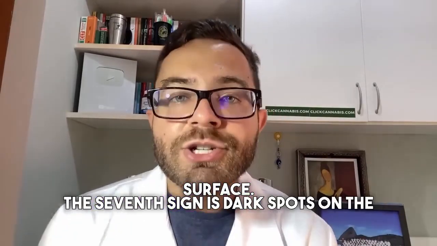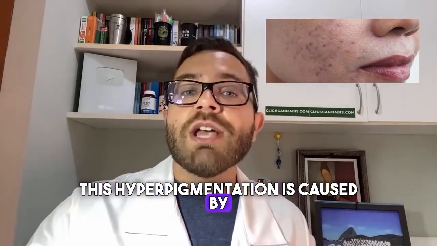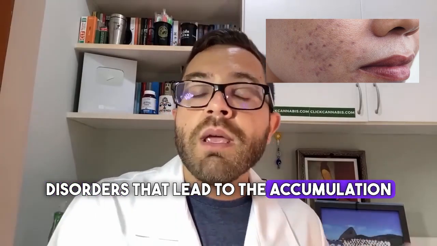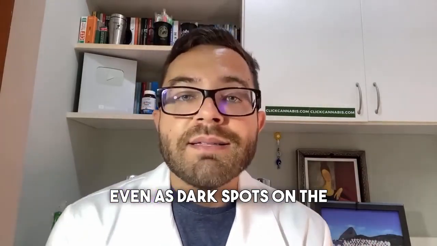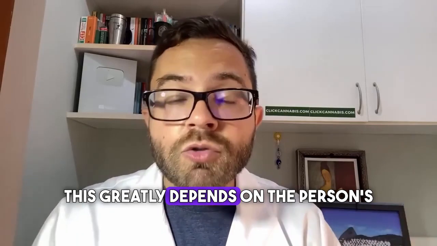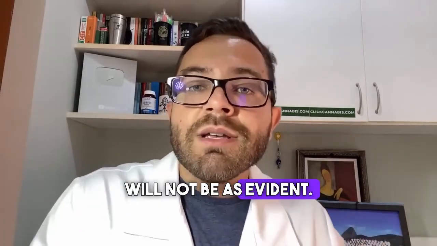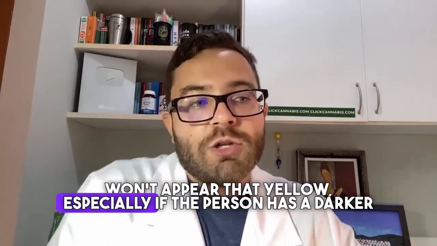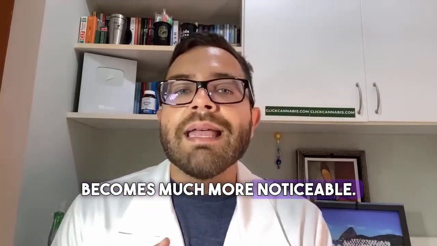The 7th sign is dark spots on the skin, which we call hyperpigmentation. This hyperpigmentation is caused by metabolic disorders that lead to the accumulation of bilirubin in the body and hence cause jaundice, which was our first sign. Jaundice can appear as yellowing or even as dark spots on the skin. This greatly depends on the person's skin tone. For a person with a darker skin tone, the signs of jaundice on the skin will not be as evident. The skin won't appear that yellow. But obviously the jaundice becomes much more noticeable in lighter skin.